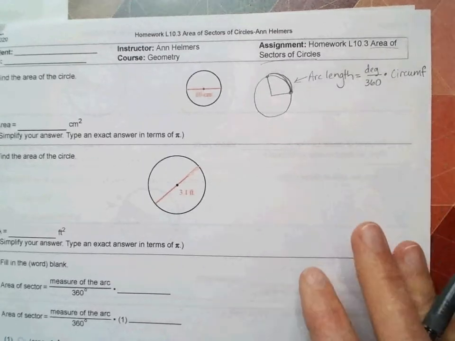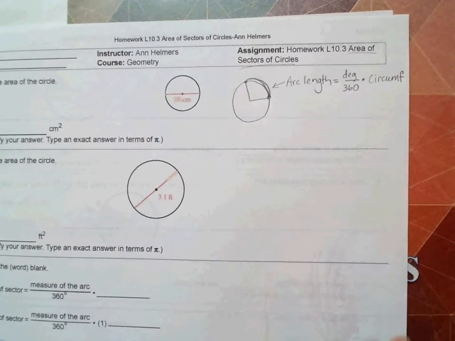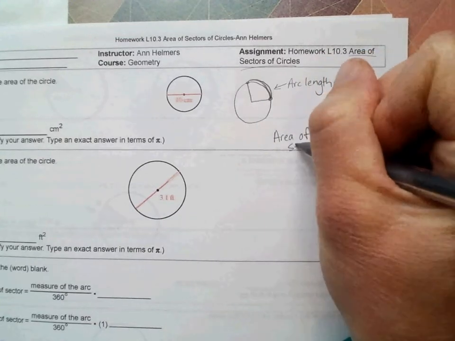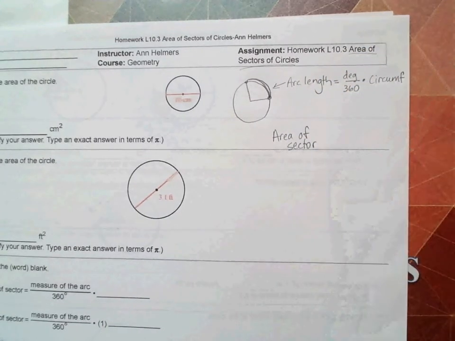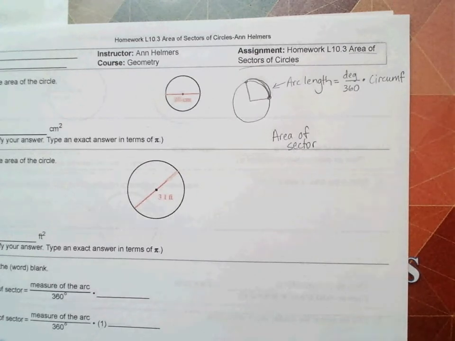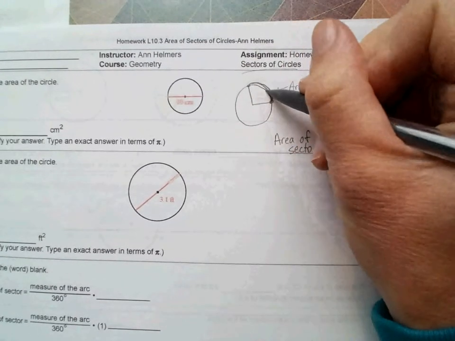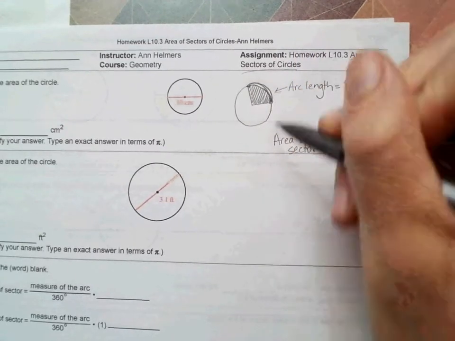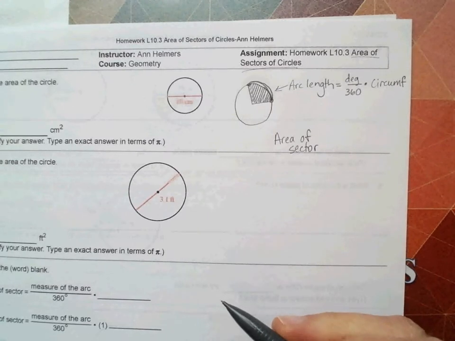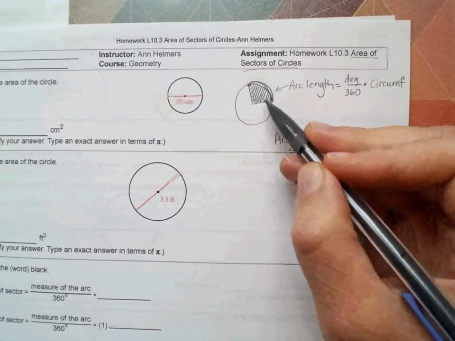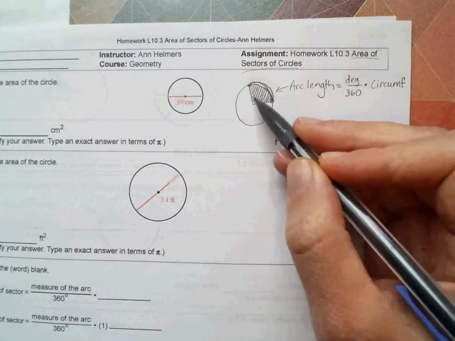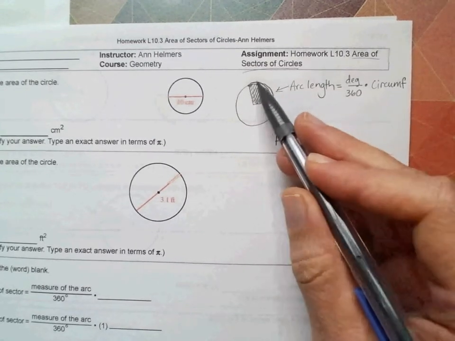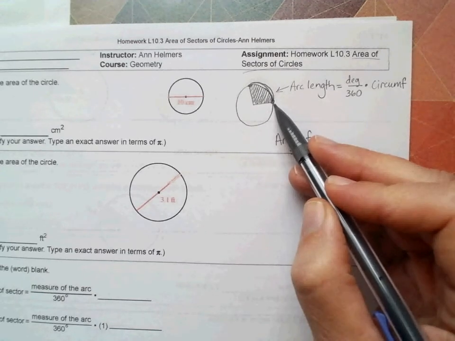Today what we're going to do is very similar. We're going to find the area of what we call a sector, and a sector is just a part of a circle. So the area of a sector, instead of being the outside of this circle, is this part of the circle. I'm looking for a chunk of the area, because the area is what's considered inside. So it's very much like arc length, except I'm not talking about a piece of the circumference, I'm talking about a piece of the area.